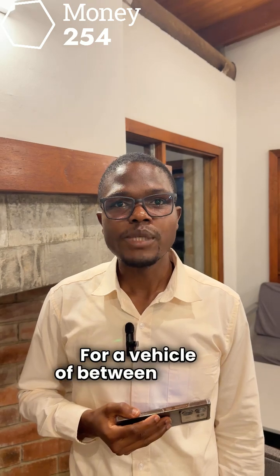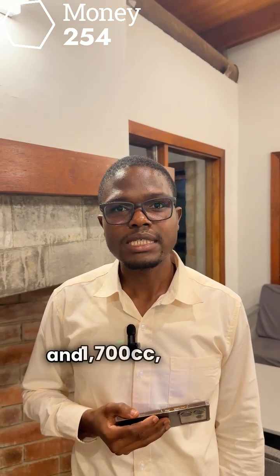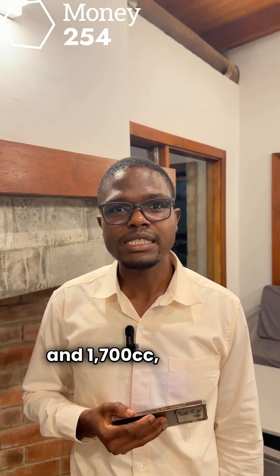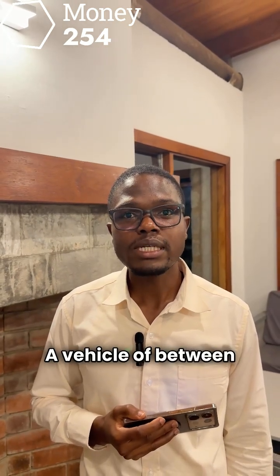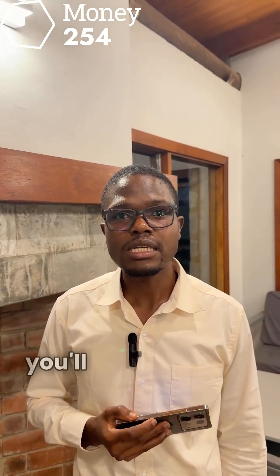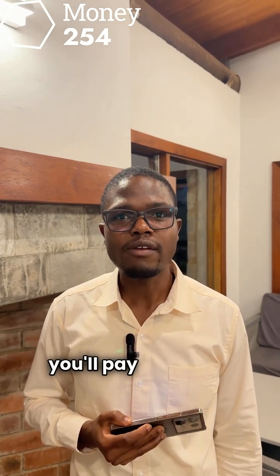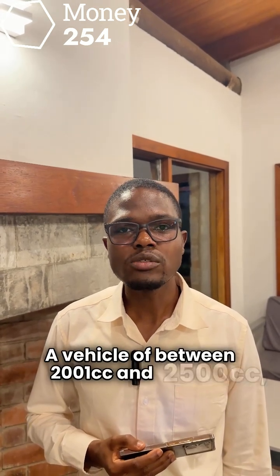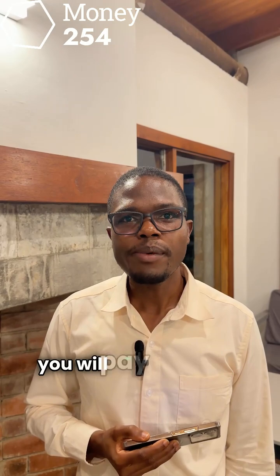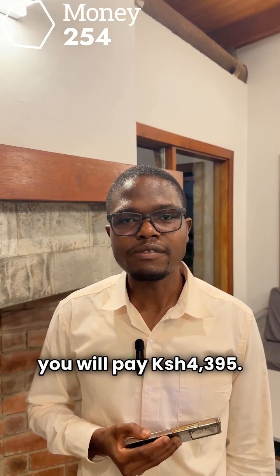For a vehicle of between 1501 cc and 1700 cc, you will pay 2960 shillings. A vehicle of between 1701 cc and 2000 cc, you will pay 3245 shillings. A vehicle of between 2001 cc and 2500 cc, you will pay 4395 shillings.